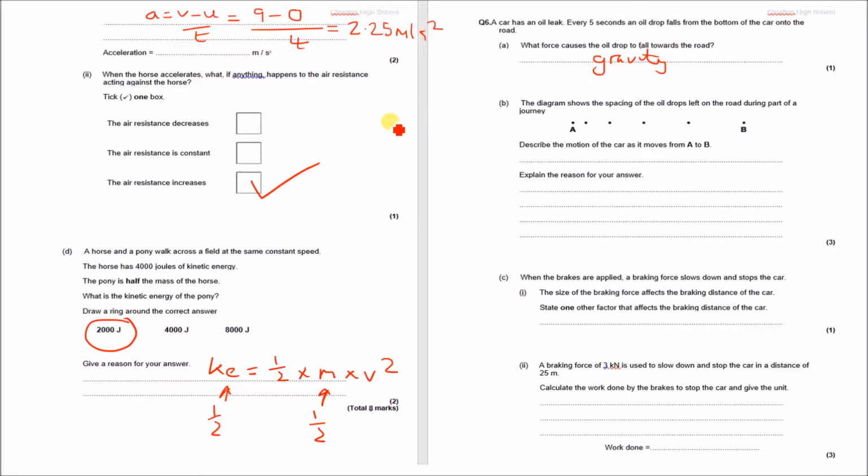Well, if the car was going at a constant speed, it'd drop, and then it'd drop, and then it'd drop, and you can see that these spacings would be the same because every 5 seconds it's going to drop it the same distance away. Here, the distance is getting greater. Well, if the distance is getting greater, but the time taken is still 5 seconds here, and 5 seconds there, and 5 seconds there, you can see the distance travelled for each 5 seconds is greater.